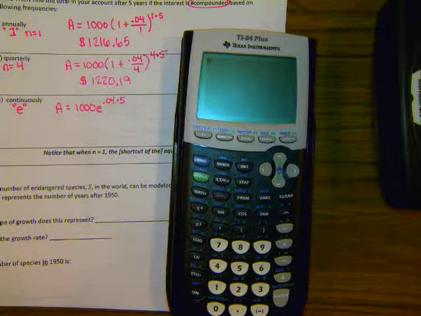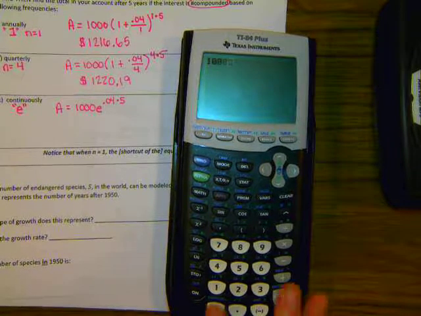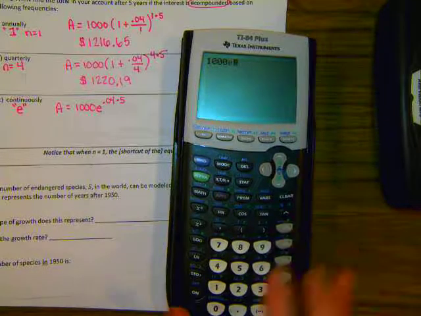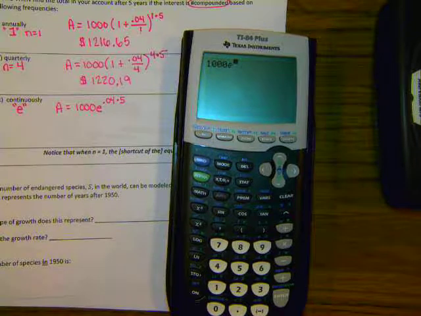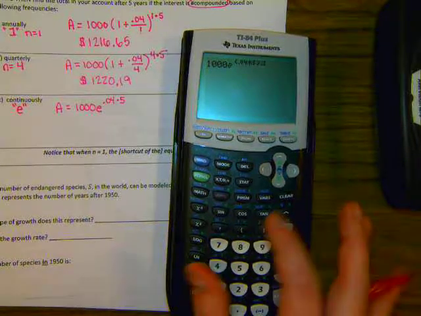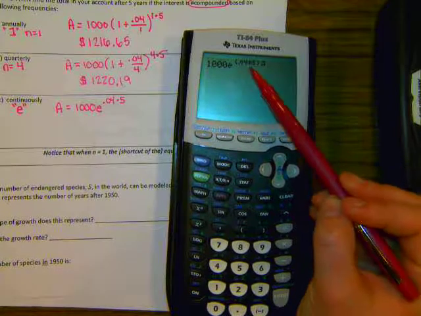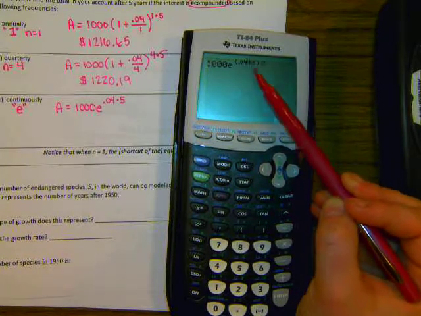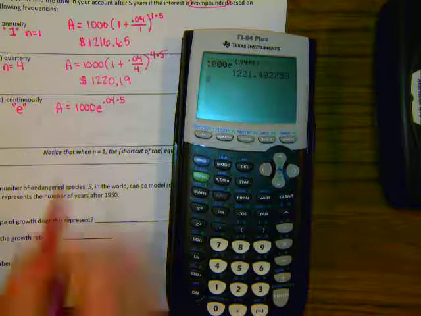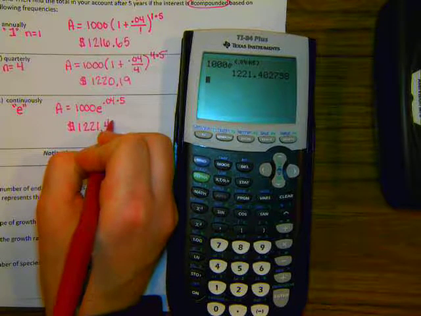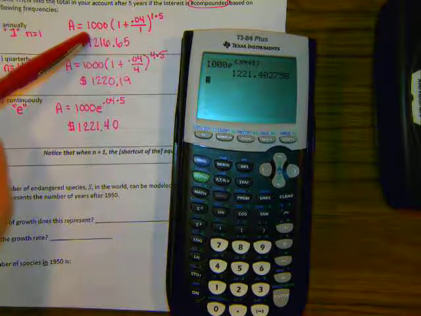So now when you type that in your calculator, 1,000, hit the second division, the caret symbol, and then I'm going to do 0.04 times 5. Especially if you have the TI-83 calculators, make sure that you put your exponent in parentheses. And then that got me $1,221.40. So you can see they're all pretty close together.